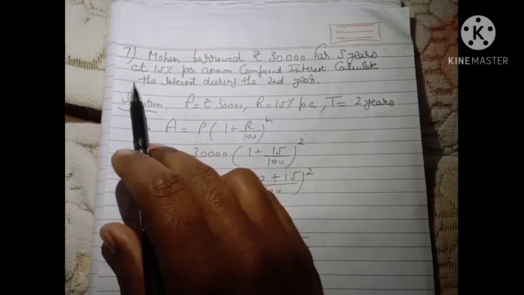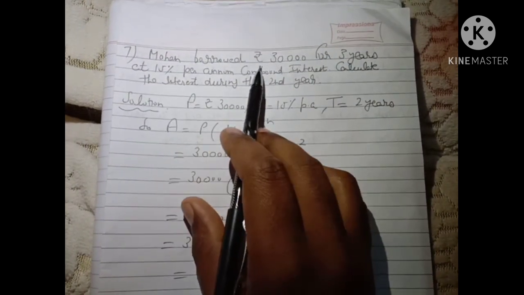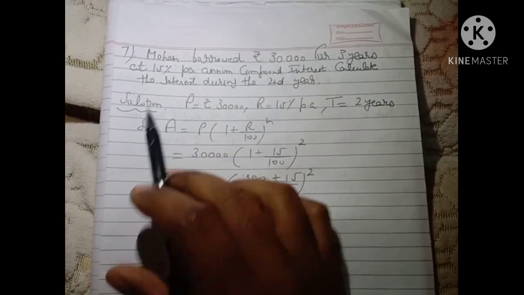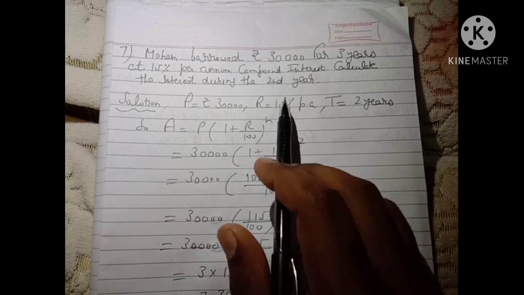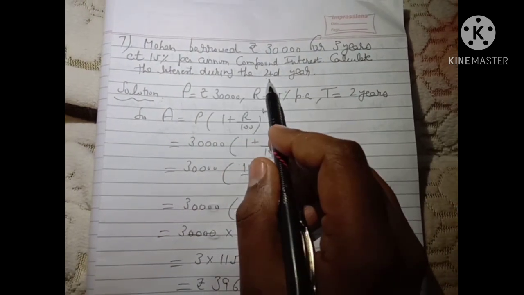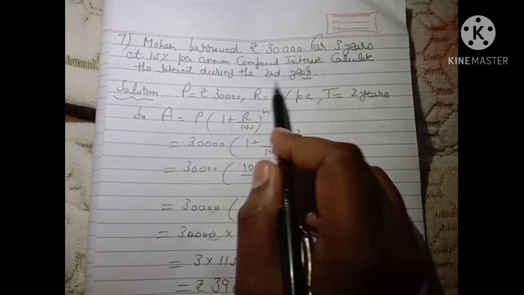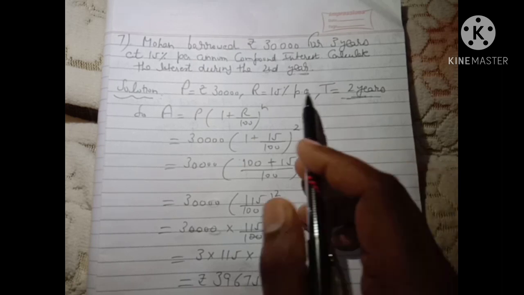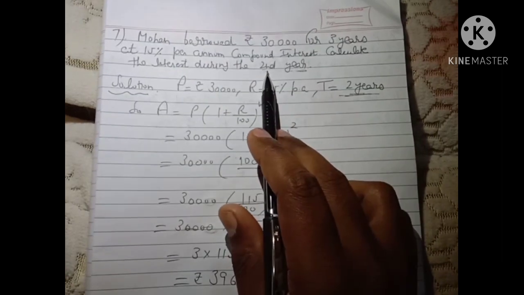Okay, now see the seventh sum. In the seventh sum, you can see Mohan borrowed rupees 30,000 for 3 years at 15% per annum compound interest. Calculate the interest during the end of the second year. Now in this case, we have to find out the interest during the end of the second year. So again, we have to take the time period of 2 years, because we have to find out the interest of the second year.